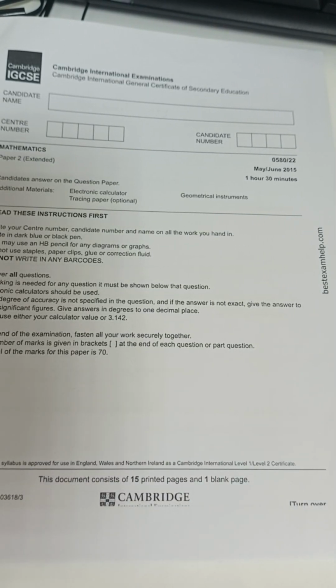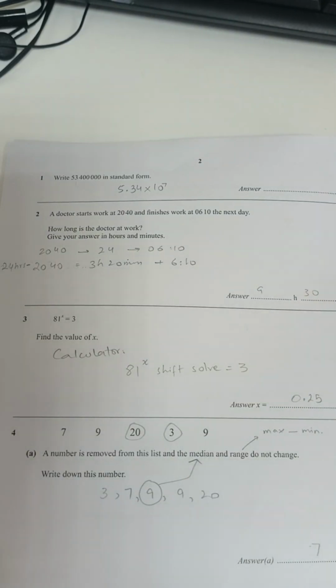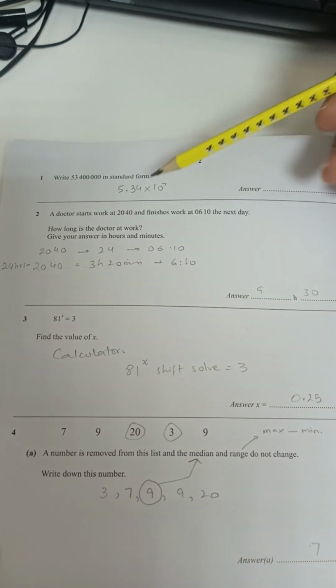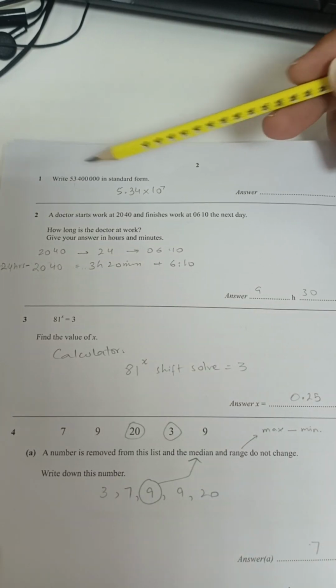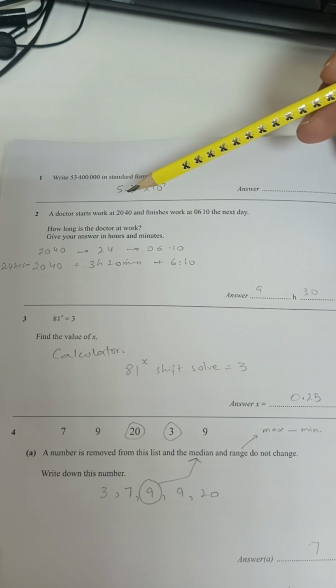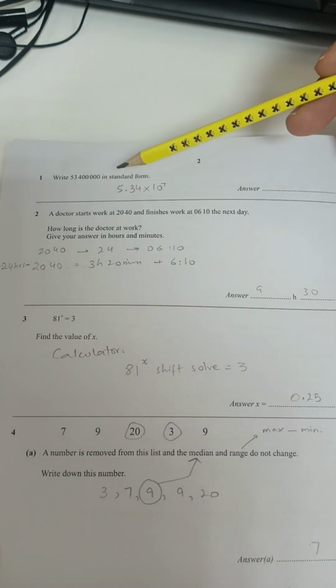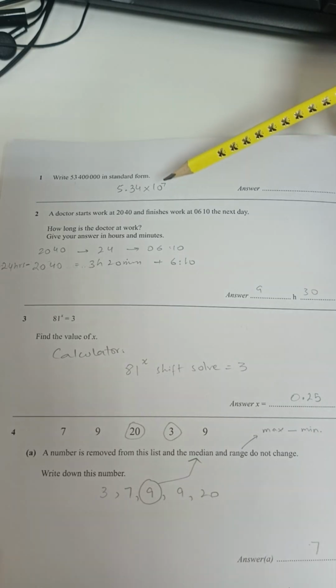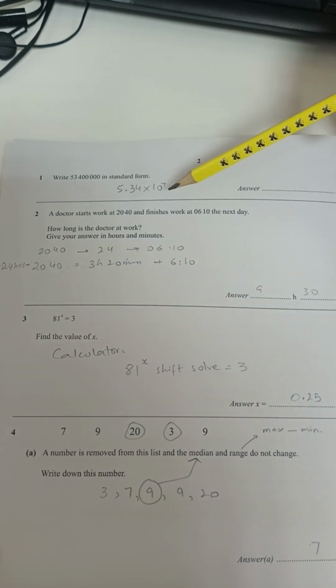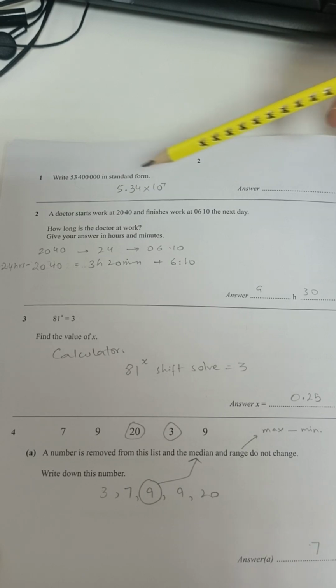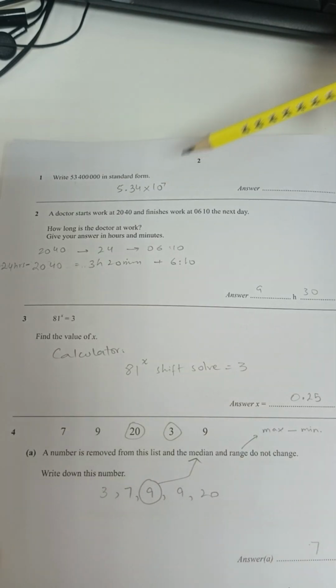Today we are going to solve the mathematics IGCSE paper, May June 2015, paper 2. Coming to question number 1, which says that you have to write this number in standard form. So how do we write it in standard form? We take the decimal from the end to the beginning, which will become 5.34 times 10 power 7. How does this 7 come? As many places as you move the decimal, that will be the power of 10. And when you move to the left side, the power will be positive.